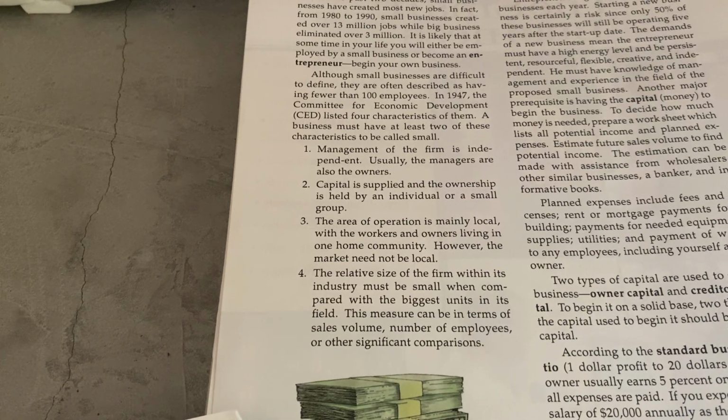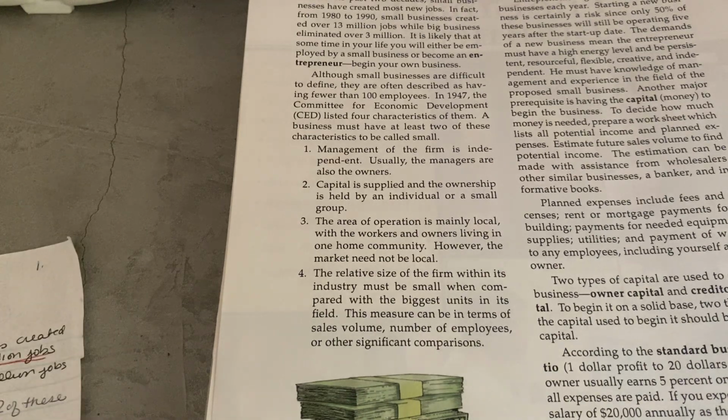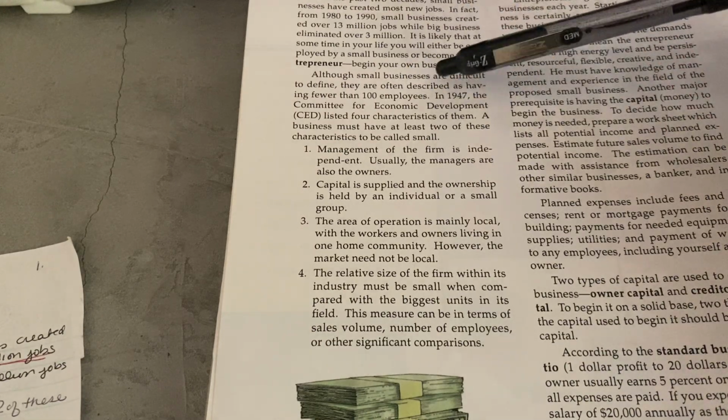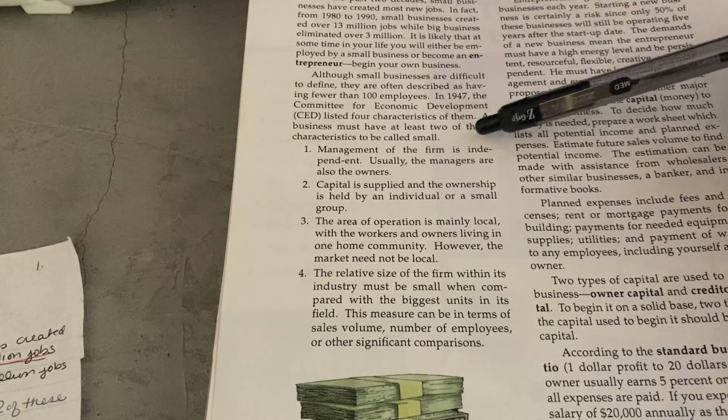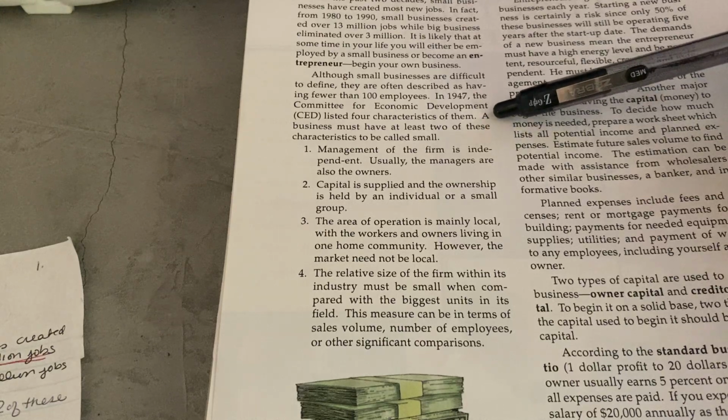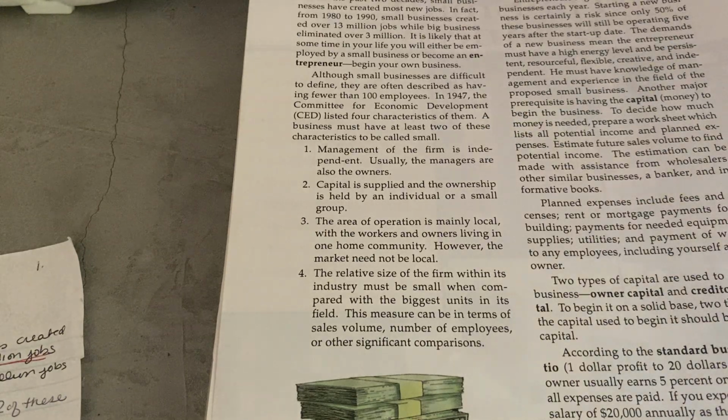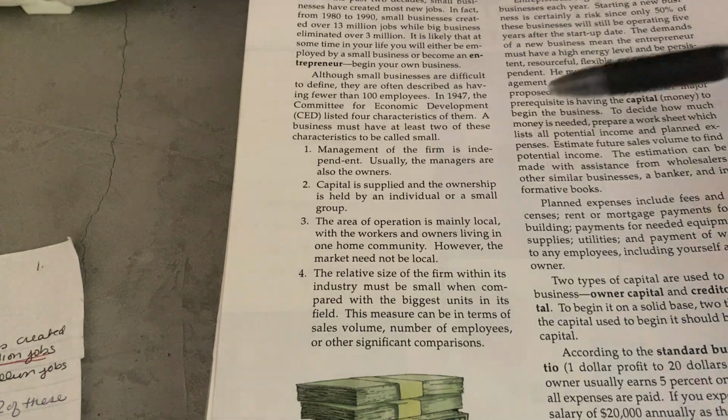And a small business usually has fewer than 100 employees. According to the CED, the Committee for Economic Development, there are 4 characteristics of what makes a small business. A business must have at least 2 of these characteristics to be called a small business.